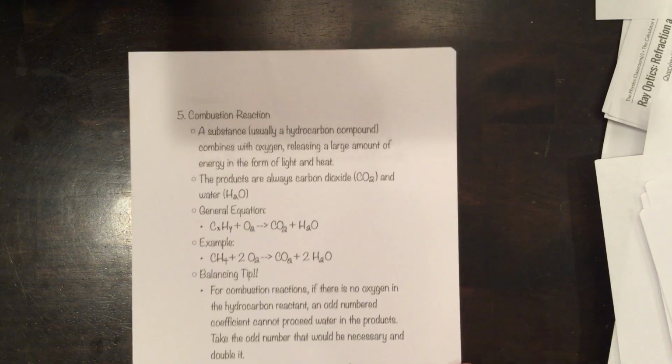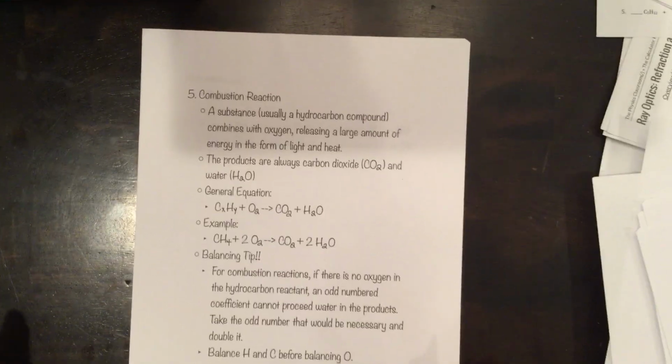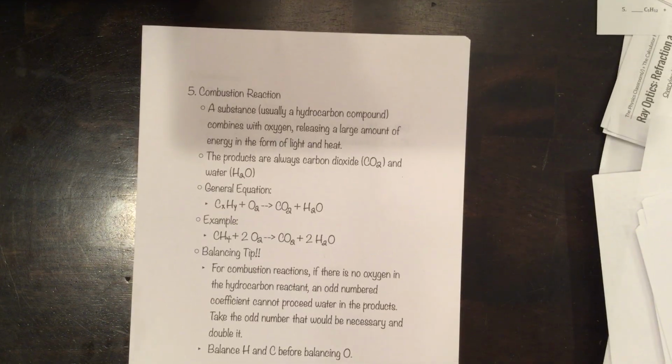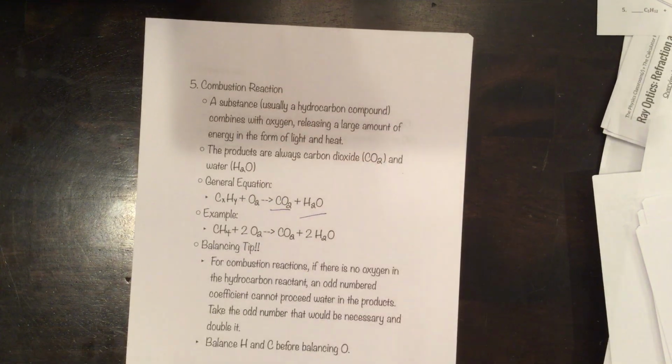And then the big one here. Combustion reactions to me are frustrating when we go over them and when they're on a test. Because I always tell students, the first thing I would look for in any reaction that we have, if you see CO2 and H2O at the end, combustion reaction. First thing I look for in every single one.